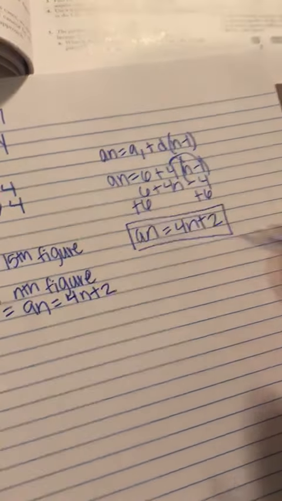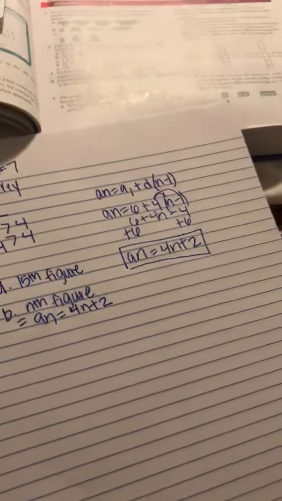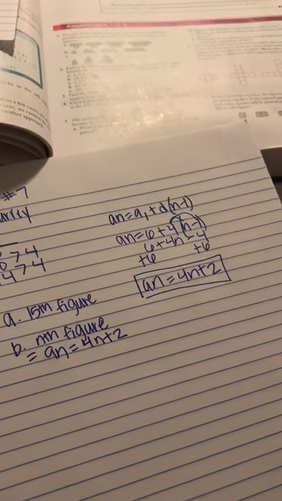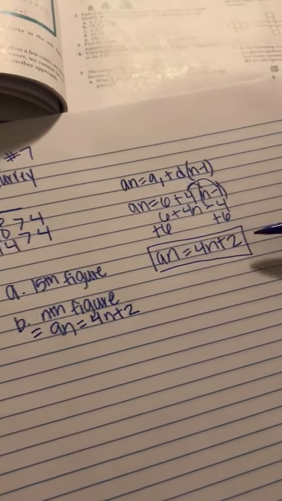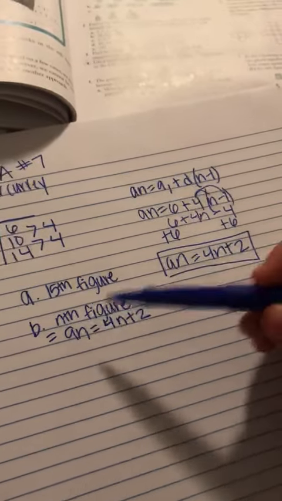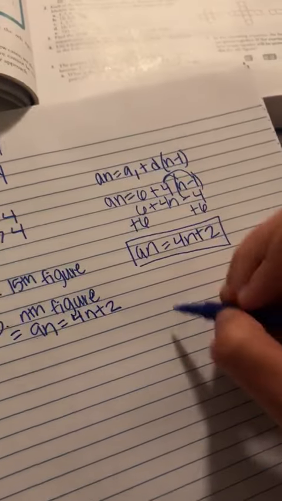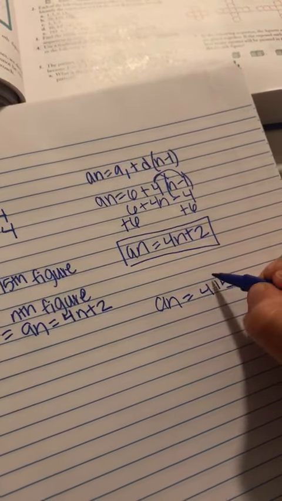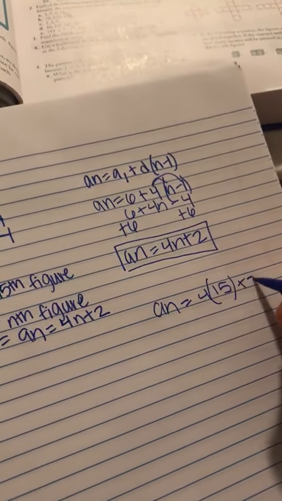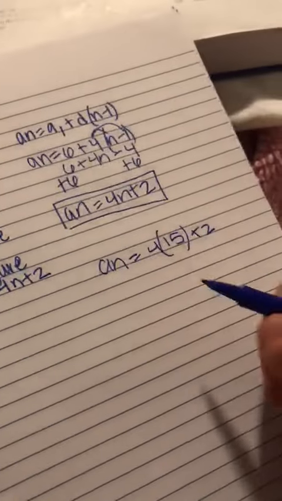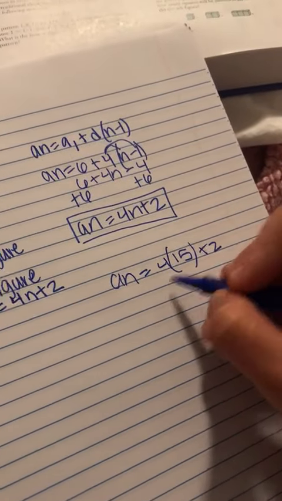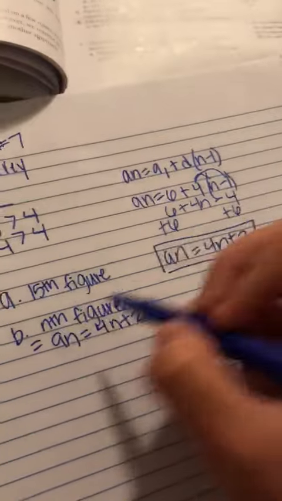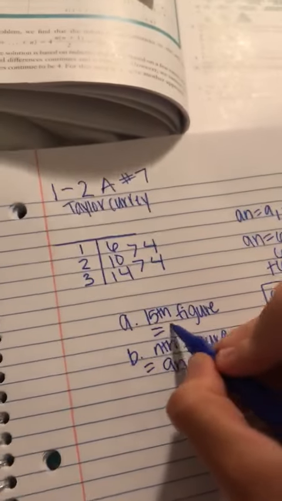4n plus 2. And then to solve the 15th figure, we would just plug that in to what we already have. So we would just plug in 15 for the n. So we would do a_n equals 4 times 15 plus 2. So then you would just do 4 times 15 is 60, plus 2. That gives you 62. So the 15th figure would equal 62.